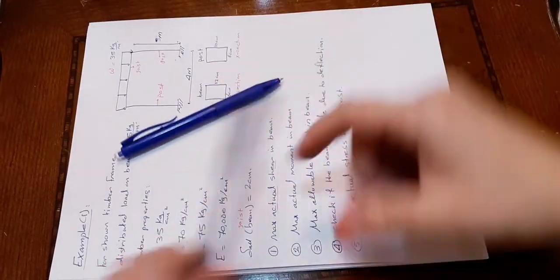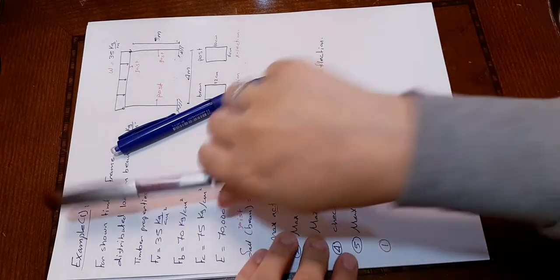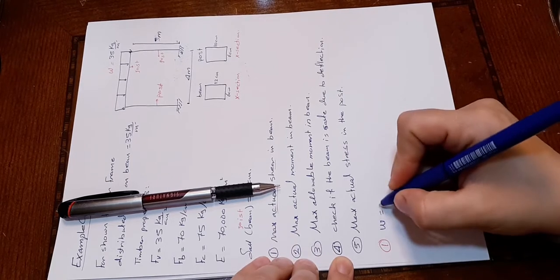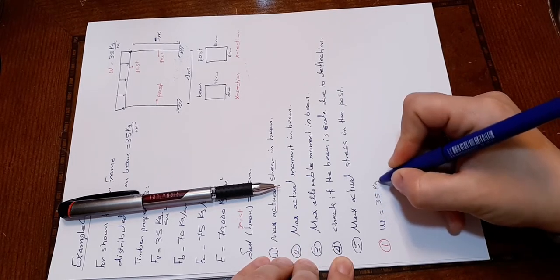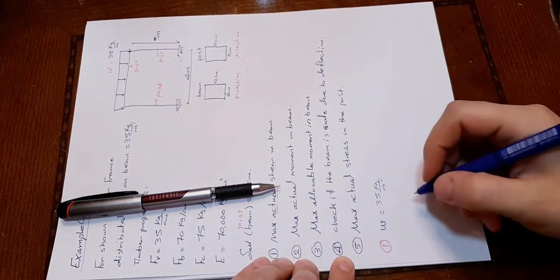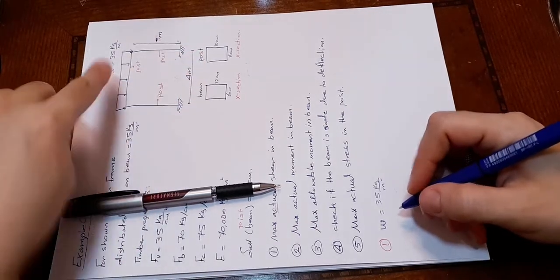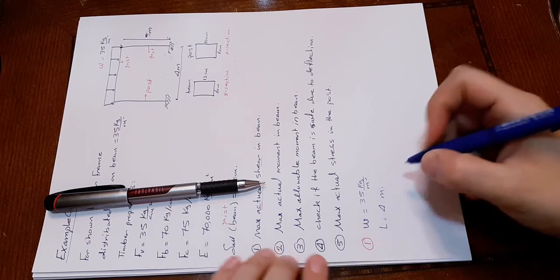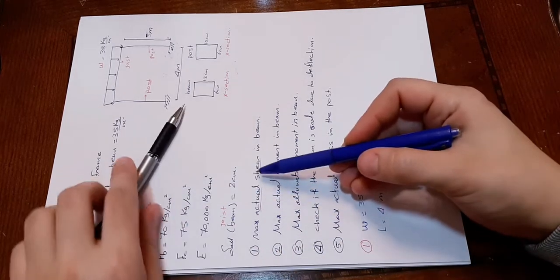So W equals 35 kilogram per meter run. L, the length of this beam, equals 4 meter. What's required?